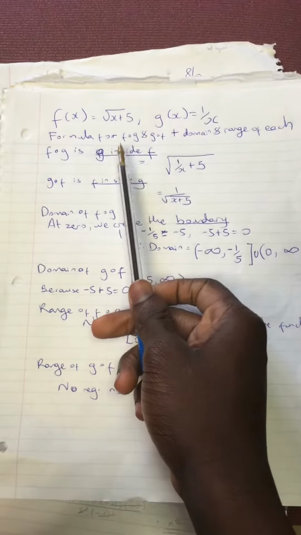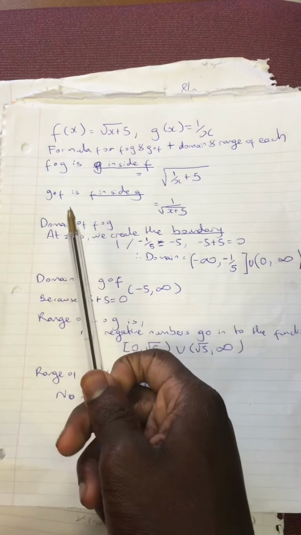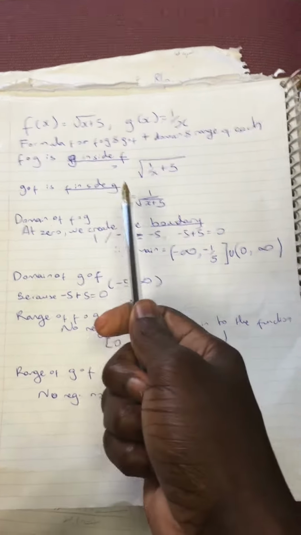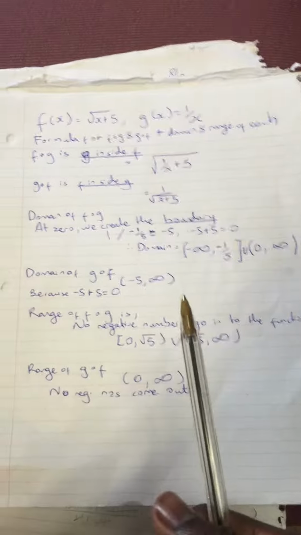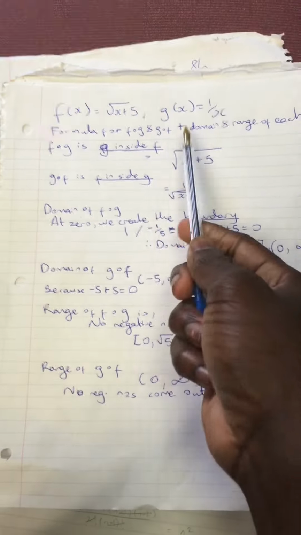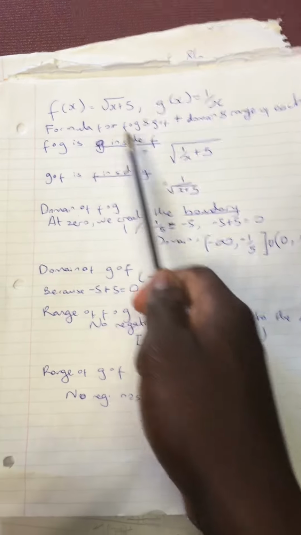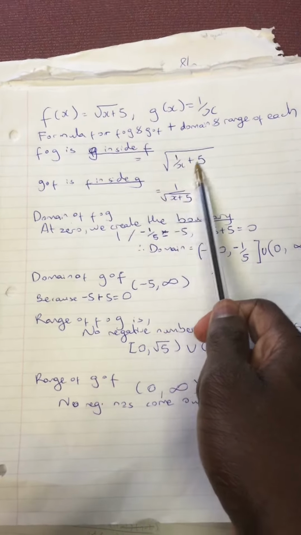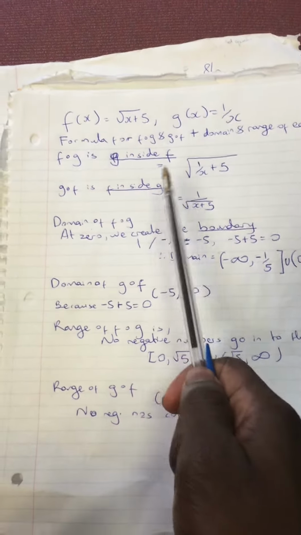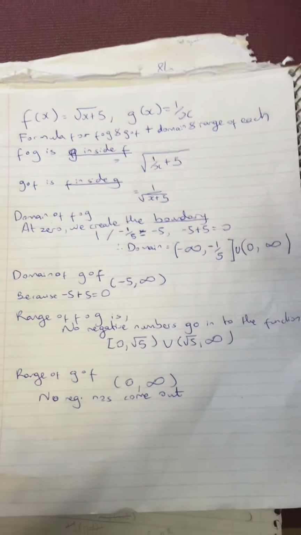Now, to get f of g, I would suggest that you look at it like g inside f. This is an easy algorithm to remember how to solve this type of question. So it's like putting g inside f. When we put g of x in the place of x here, we get root 1 over x plus 5. And vice versa, when we do f inside of g, we get 1 over root x plus 5.